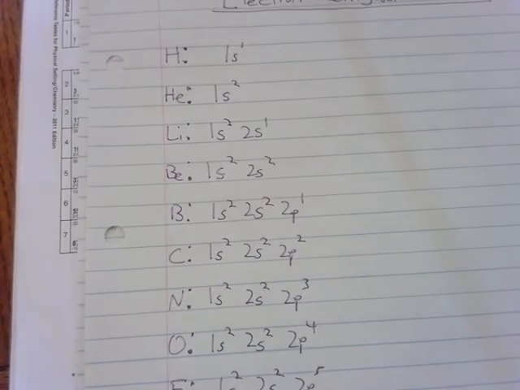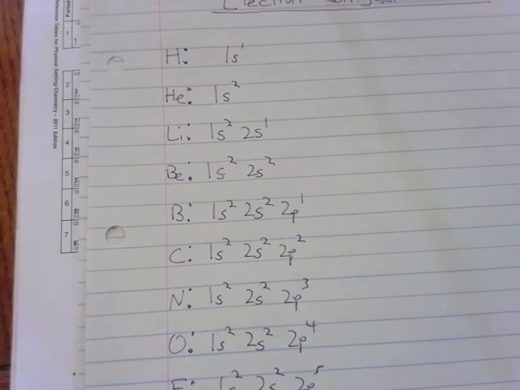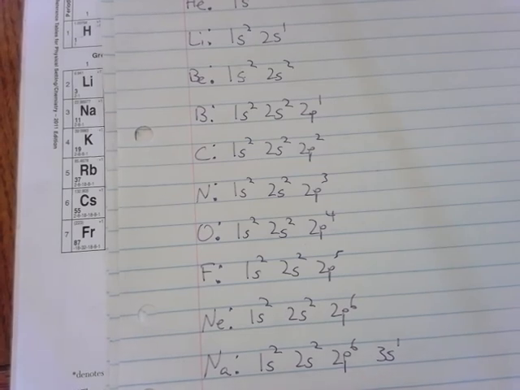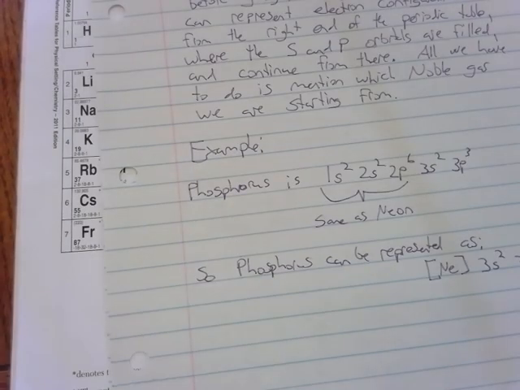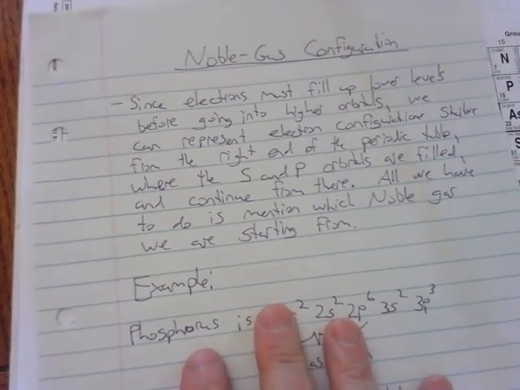Now, you might think, well, this is really confusing. Is there an easier way to show a configuration without writing all these numbers? Yeah, there is a shortcut, and that's called the noble gas configuration. So let me read this to you.